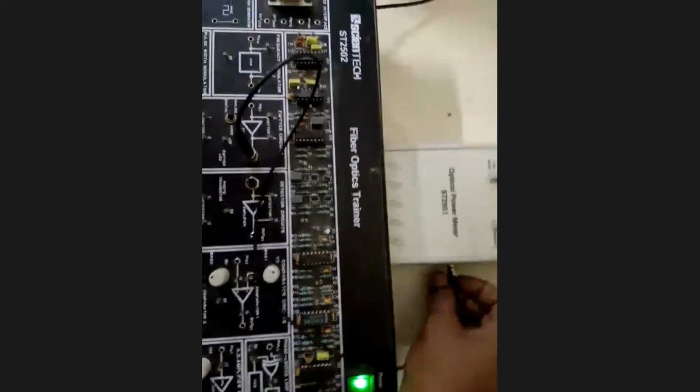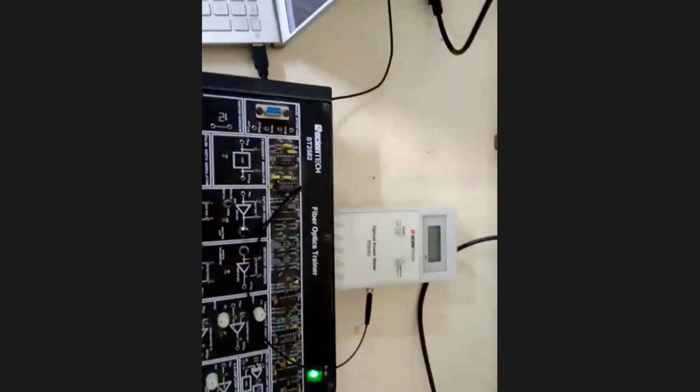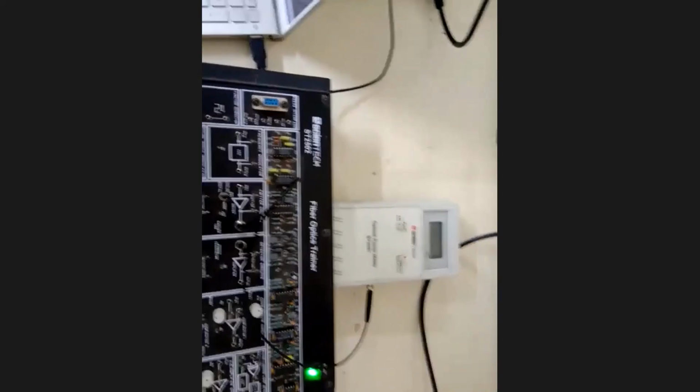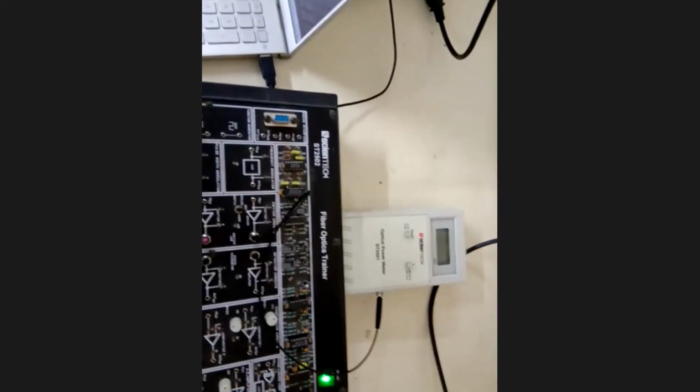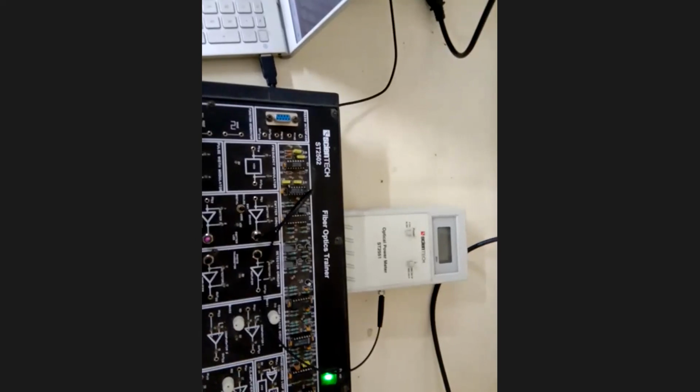It has a slot for connection. So when you connect those two devices, you will get the reading of the optical power on the optical power meter. Okay, then this one is the optical fiber trainer kit.